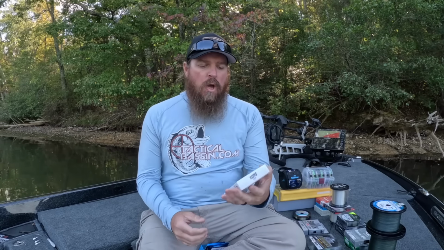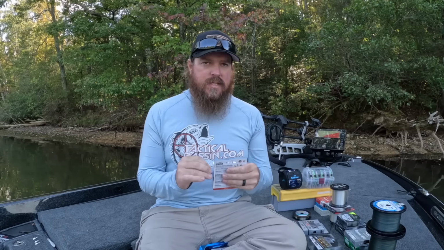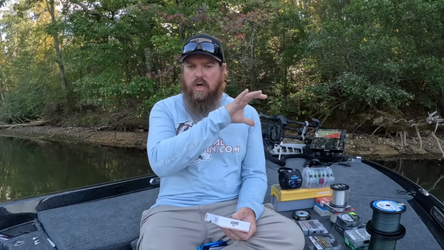Now, let's talk about some high-end braids, okay? Suffix 832 is incredible. They have another line called 131. 131 is noticeably smoother than 832. It lays like a dream on a spool. Just no memory, no life. It's so limp on the spool.